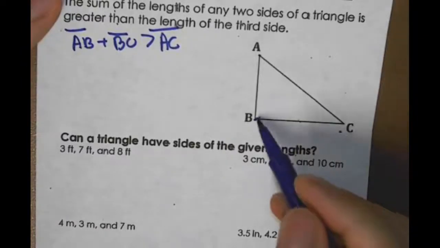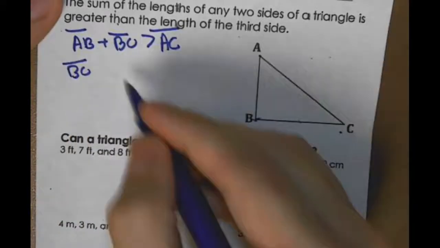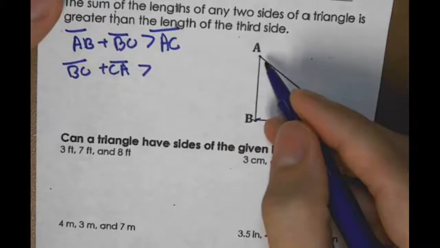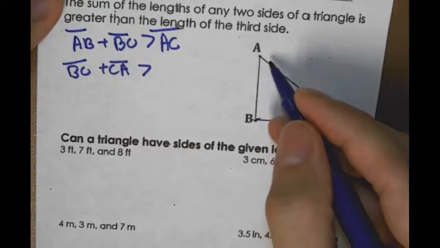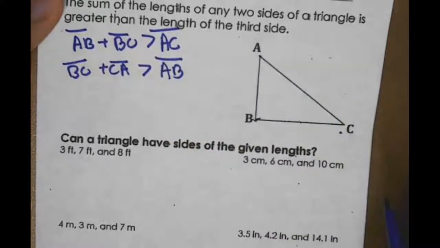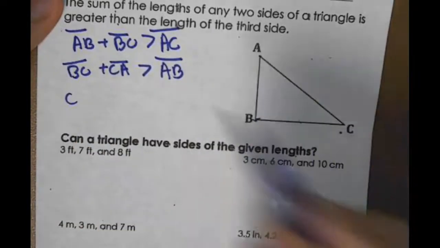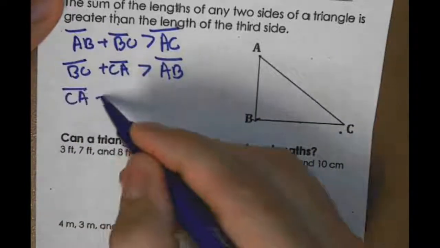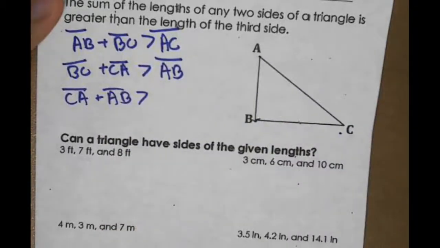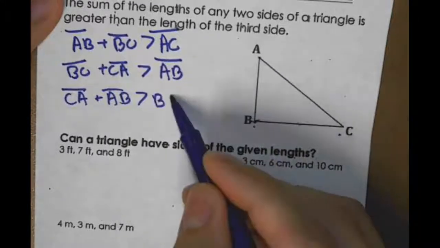Let's do the next one. How about BC plus AC? These two have to be larger than which one? AB. And then the last one, we're going to do CA. Oh, we already did CA. Oh yeah, CA plus AB has to be larger than what? What's left over? BC, or CB. They're the same thing.